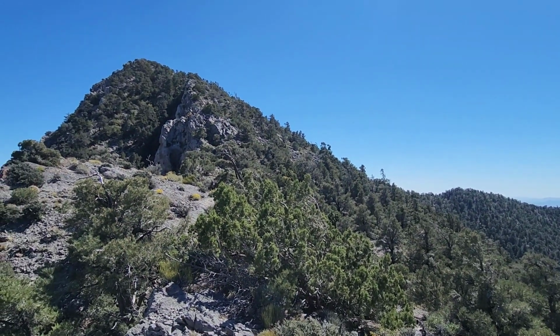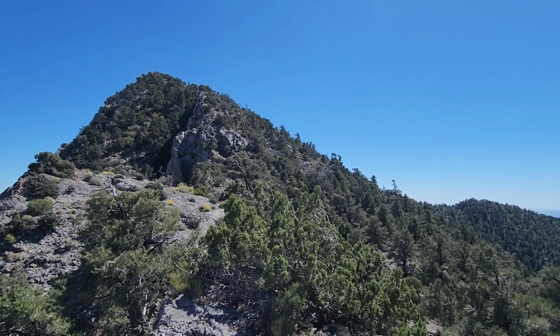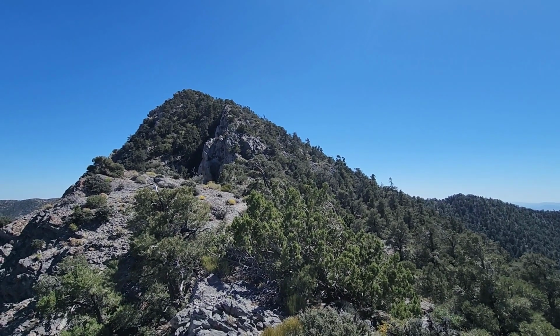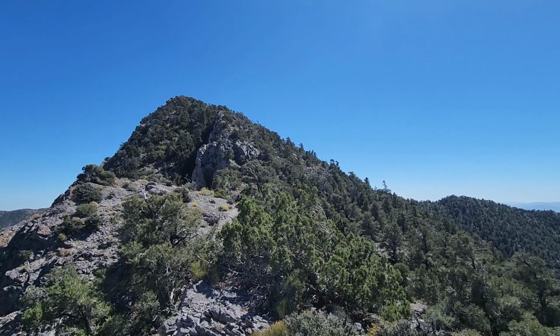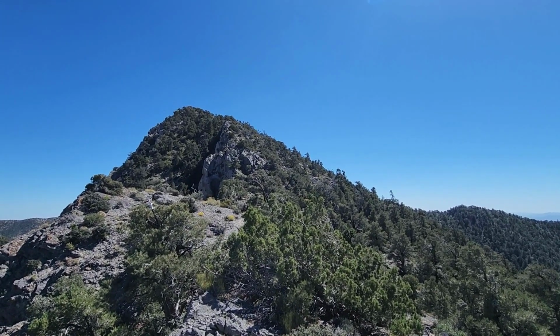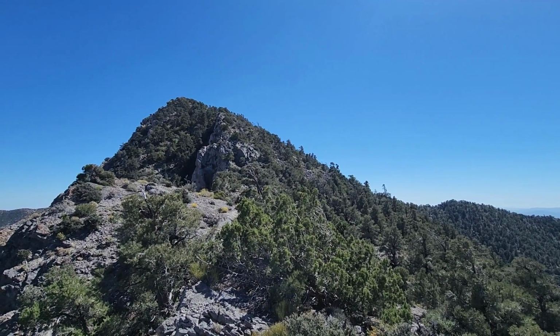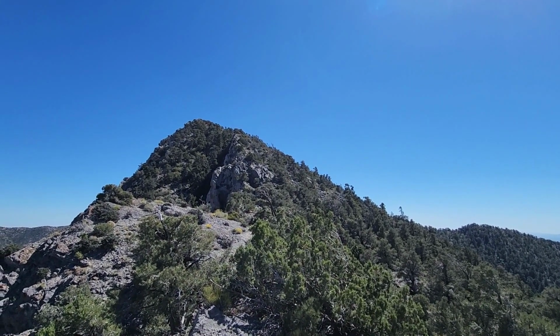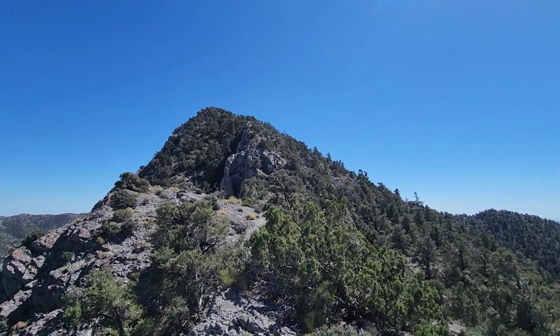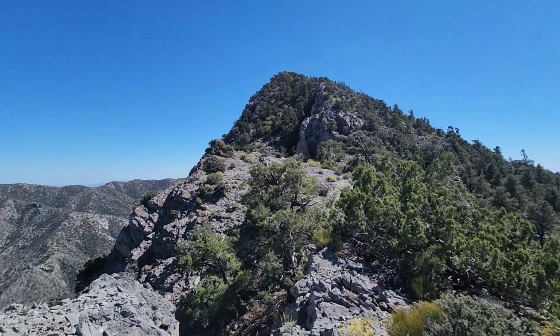And I tell you, if I had looked at that before I was on it, I might have decided not to take that loose rock steep slope. But actually, it wasn't too bad being on that slope. Really interesting. Okay.